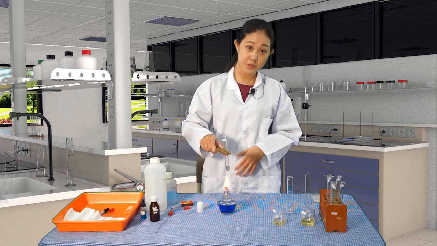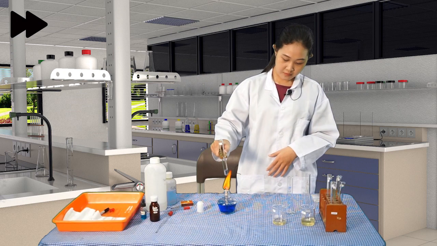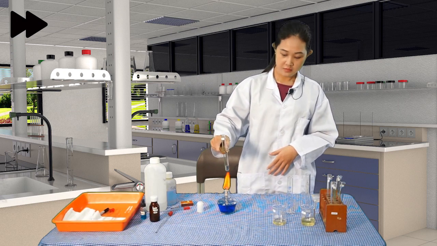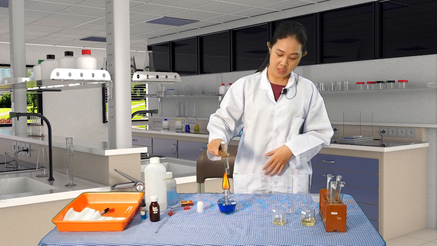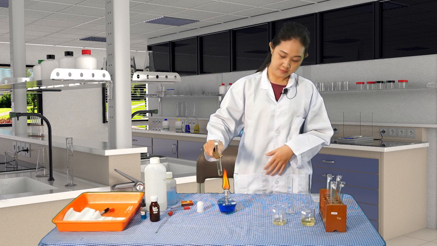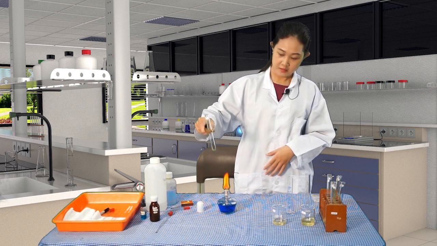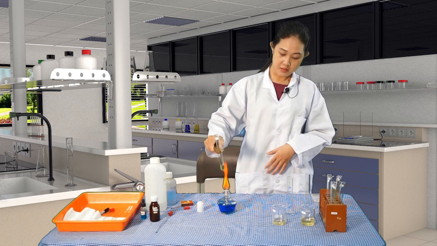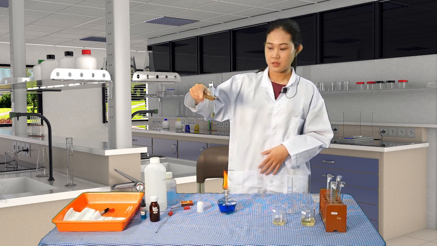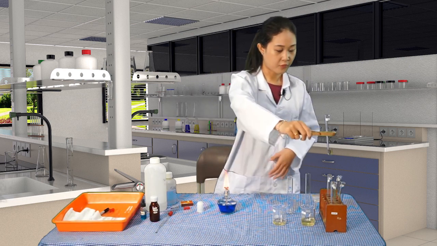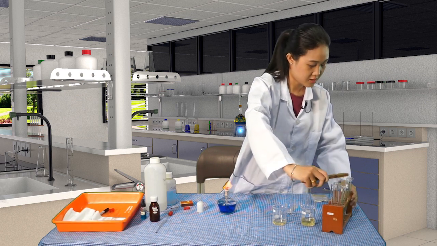So we are going to observe the color changes. We need to boil this for quite some time, so be patient. Okay. As you can see, there are bubbles, which means that the sample has boiled. Okay, and then put it here for some minutes. Be careful not to touch because it is hot.